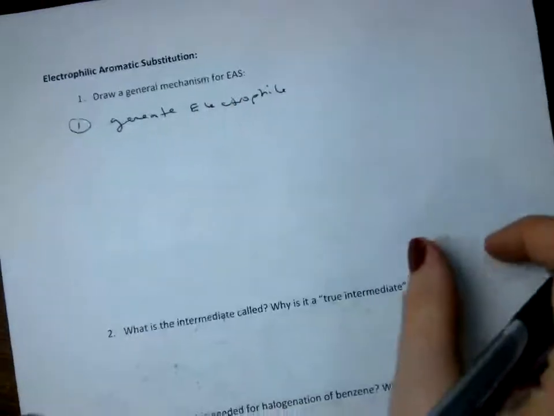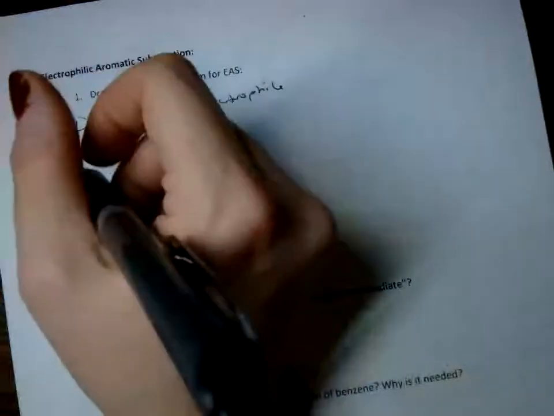Did I spell that wrong? Is it pH or electrophile? Now, for some reason, I can't remember.